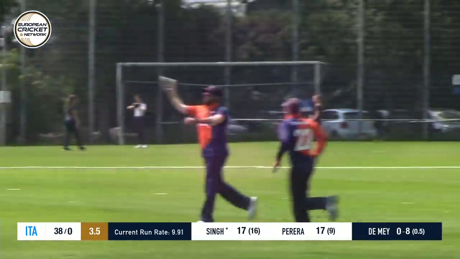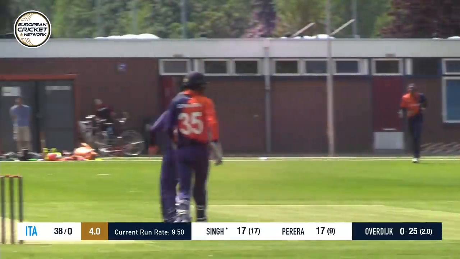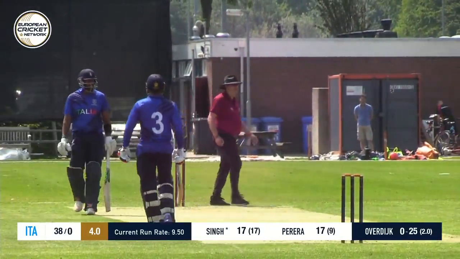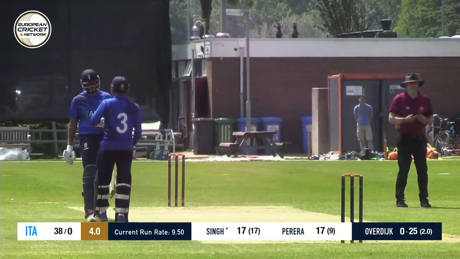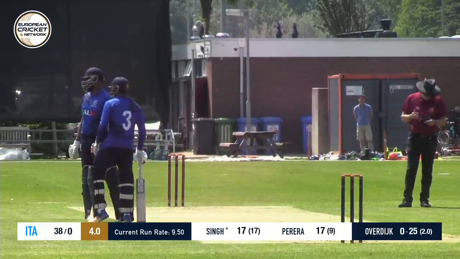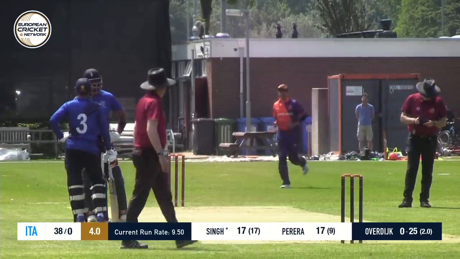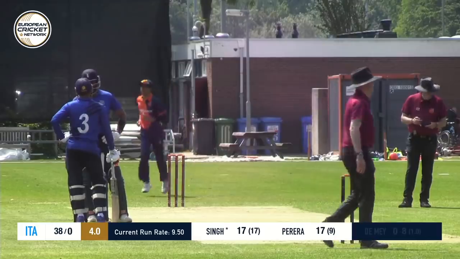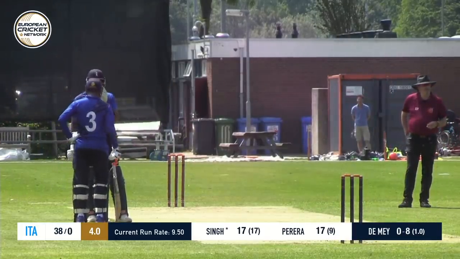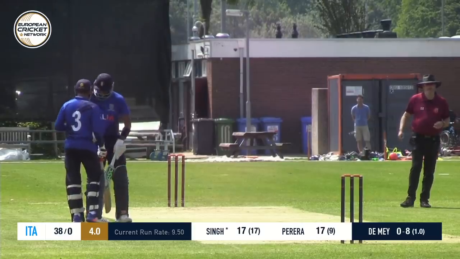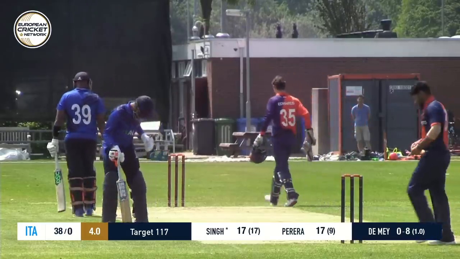Cuts that one to the man at point. No run there. Another good over for Italy. Move to 38 after 4 overs. Just under 10 an over. And cruising at the moment.